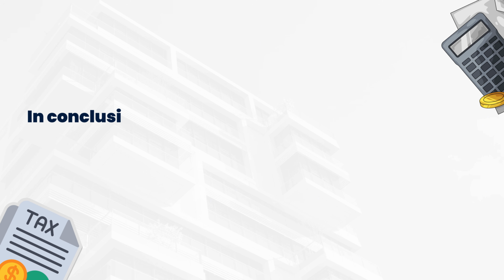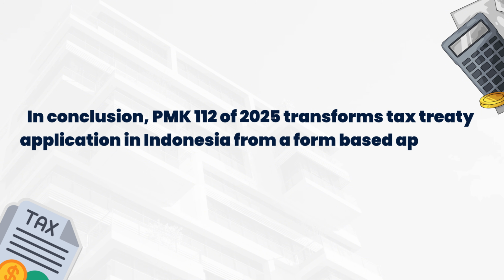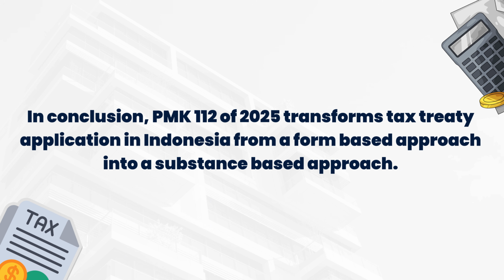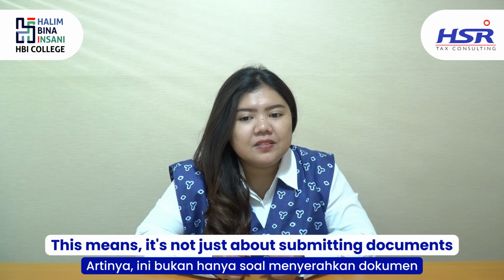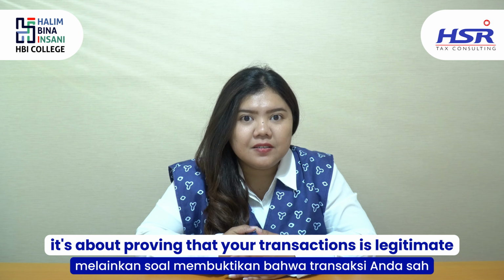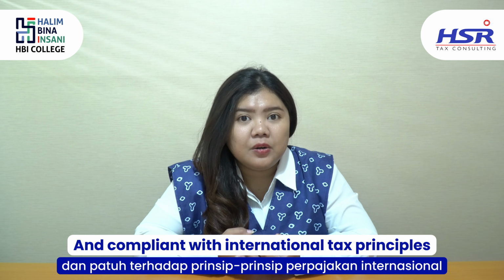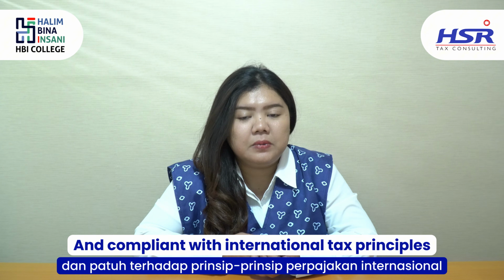In conclusion, PMK 112 of 2025 transforms tax treaty application in Indonesia from a form-based approach into a substance-based approach. This means it's not just about submitting documents, it's about proving that your transaction is legitimate, structured properly, and compliant with international tax principles.